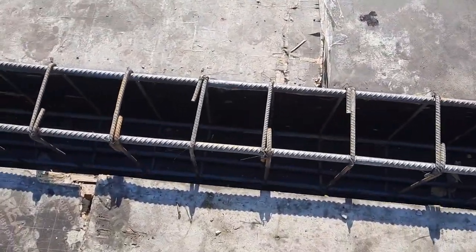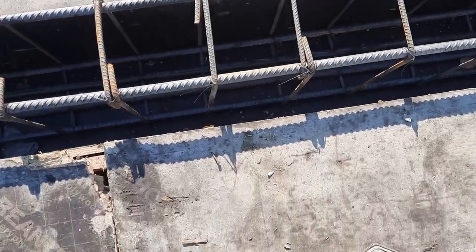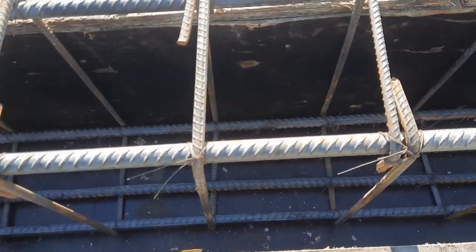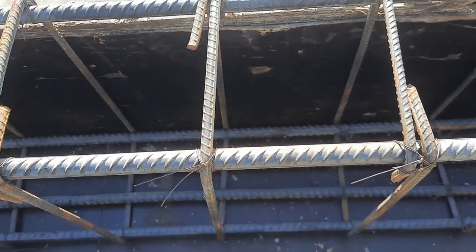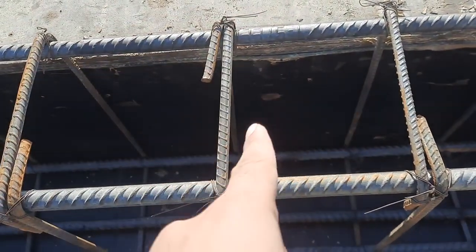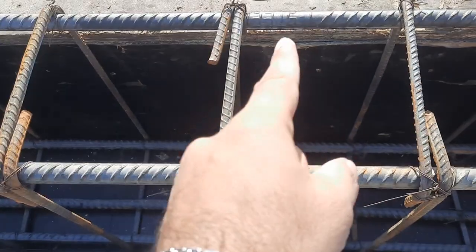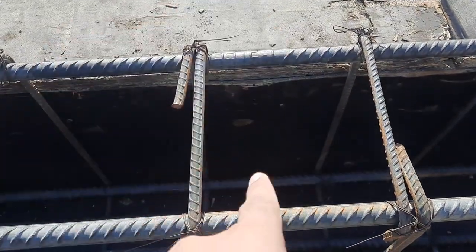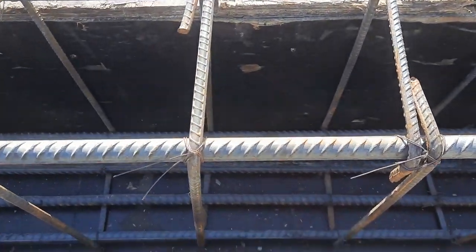At the section AA, okay, first of all I will tell you the size. The depth of the beam is 18 inches. Depth is 18 inches for this beam which is 26 feet, and width is 12 inches. Width is 12 inches, depth is 18 inches.